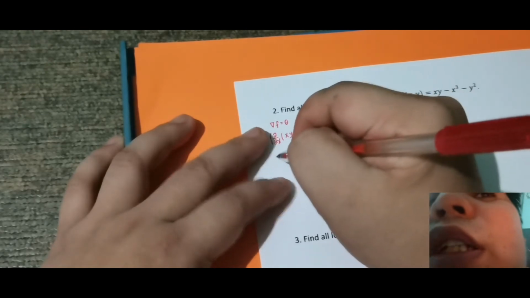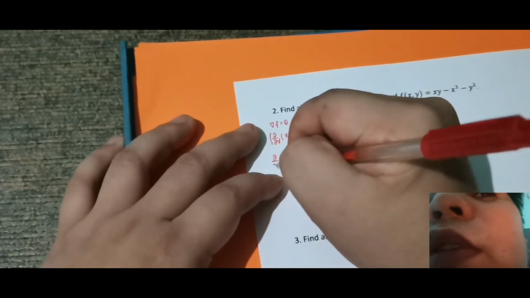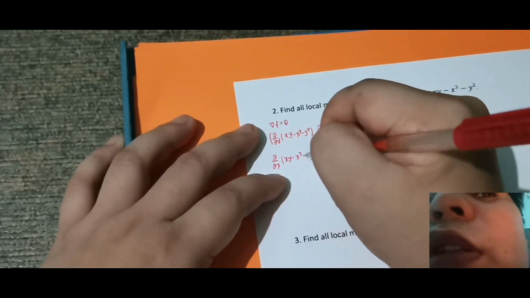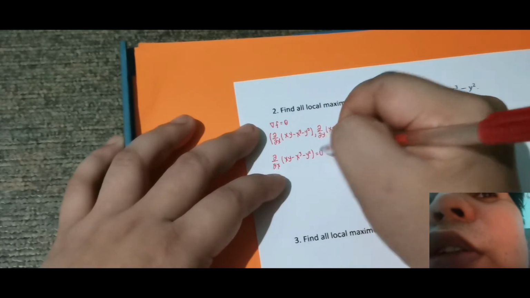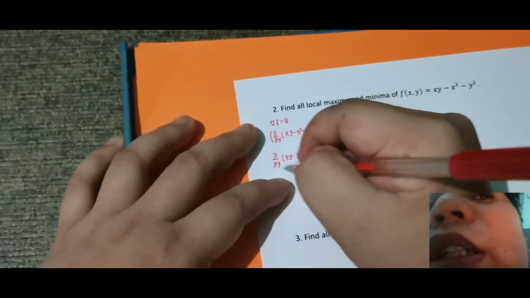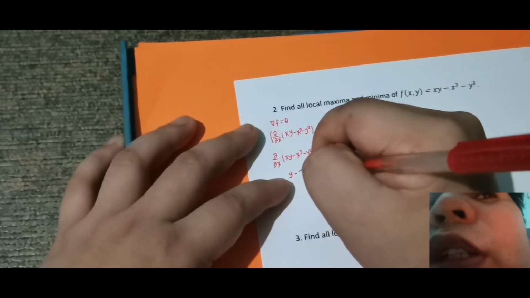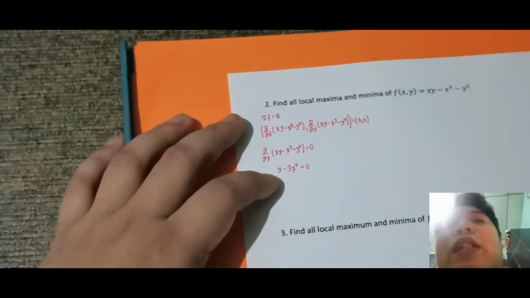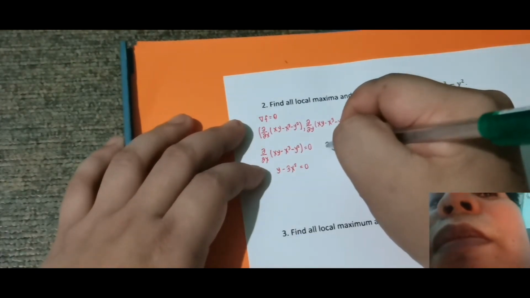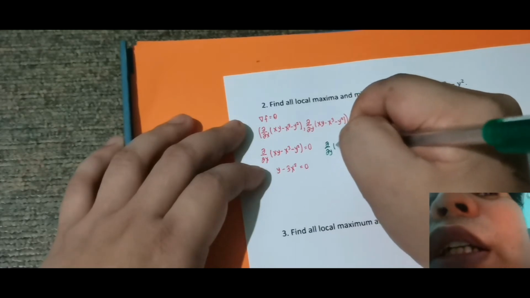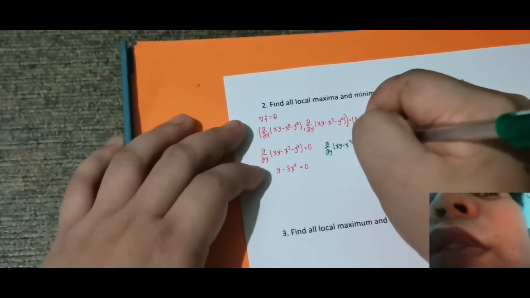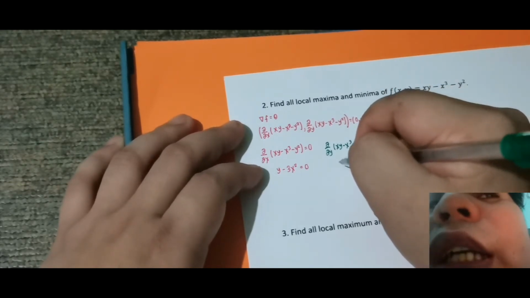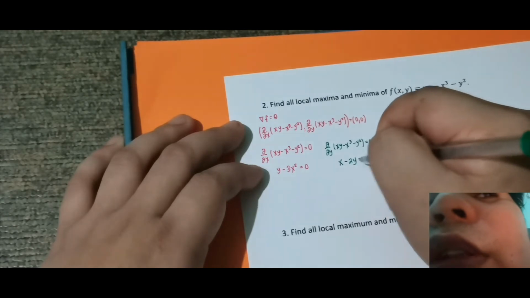So note, may dalawa tayong makukuha dyan. So the first is partial derivative with respect sa x nung xy minus x cubed minus y squared, which is equal sa 0. So, ano lalabas dito? This is just y minus 3x squared is equal to 0. Yan yung para sa una. So, next is the partial derivative with respect sa y ng xy minus x cubed minus y squared is equal to 0. So, this is just x minus 2y is equal to 0.